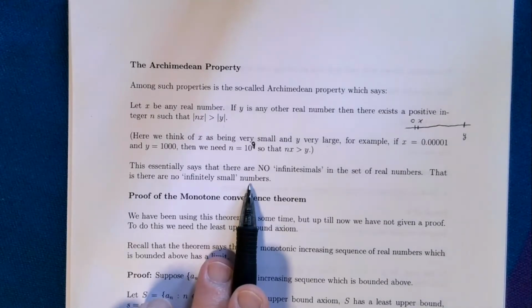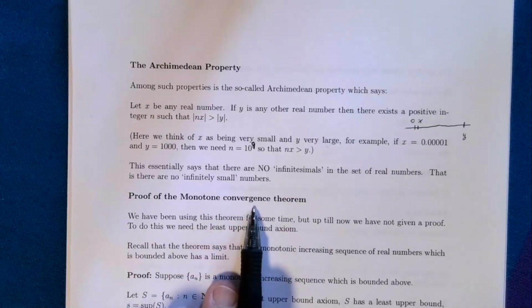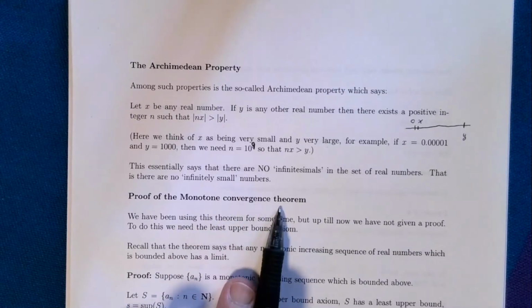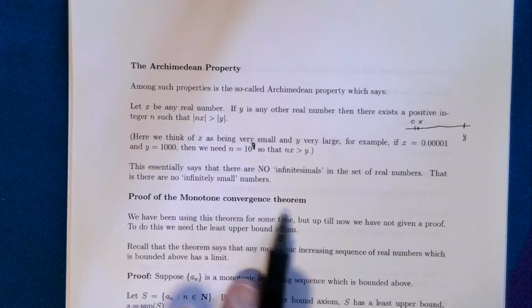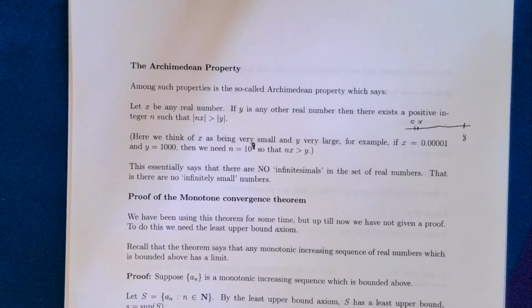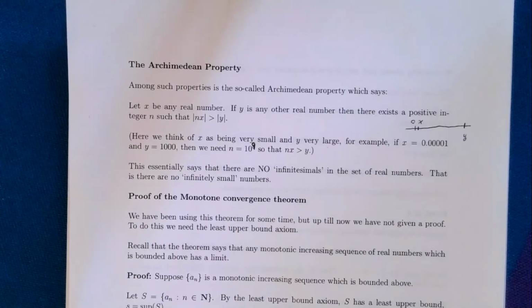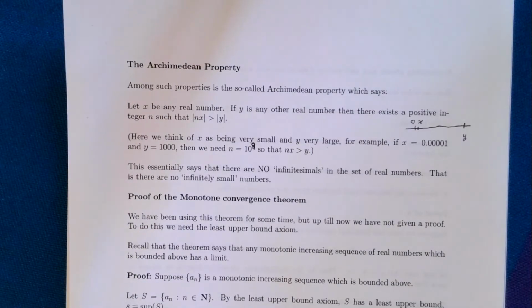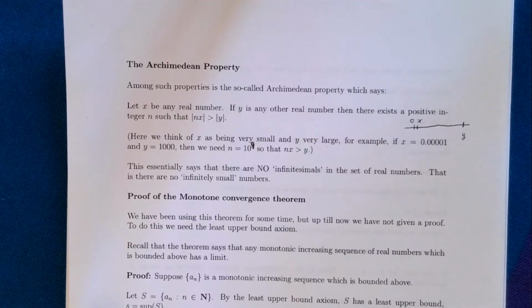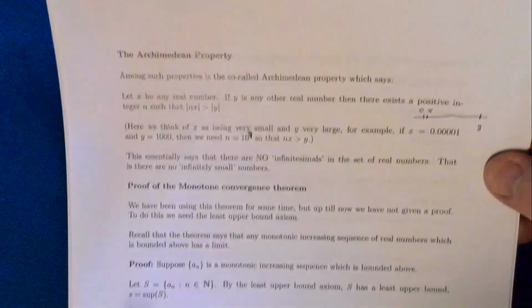Now, one of the theorems we've been using quite a lot was the monotone convergence theorem, the MCT, and we didn't actually ever prove that. The reason we didn't prove it is that we actually need the idea of least upper bound. I didn't give a proof then, but for those interested in seeing how the monotone convergence theorem is proven, I'm going to do it here. If you're not interested in that, you can skip to the next little section.